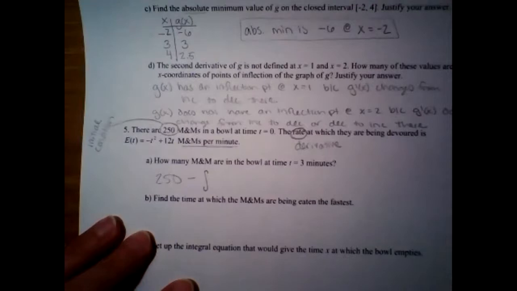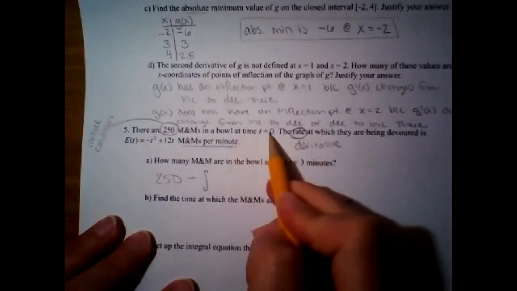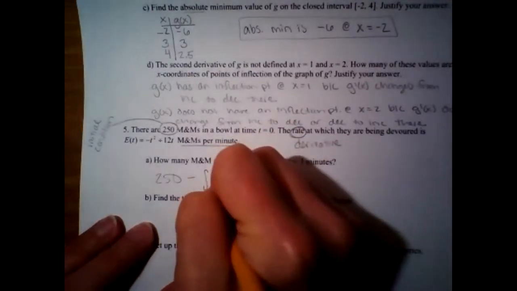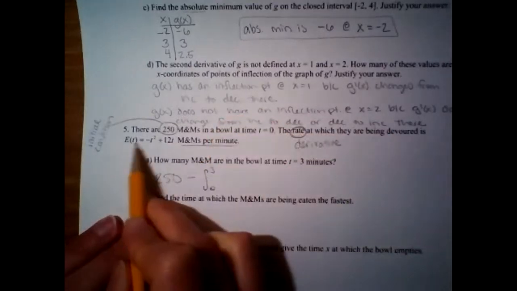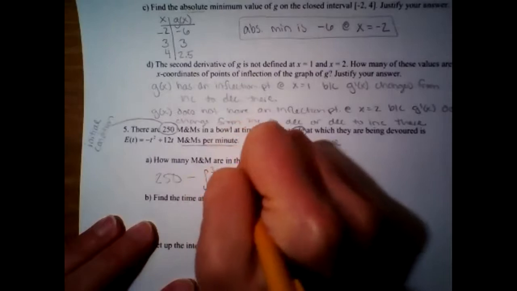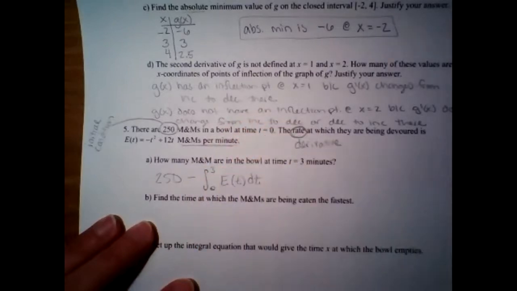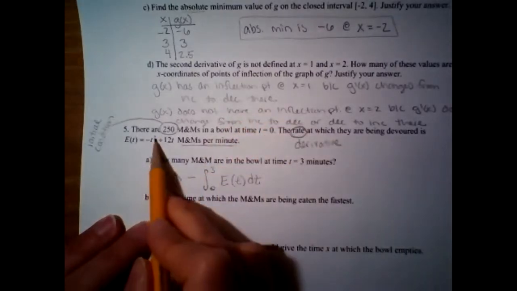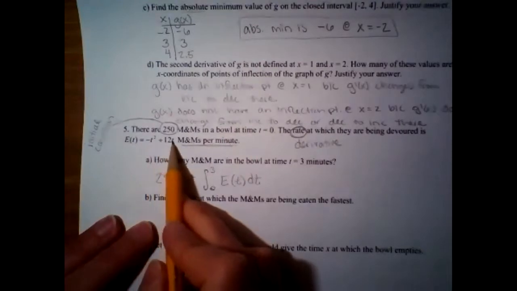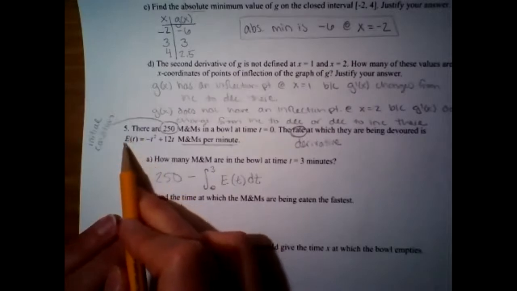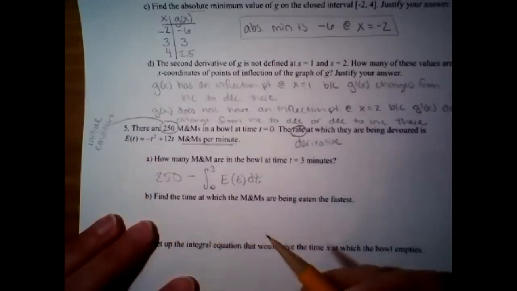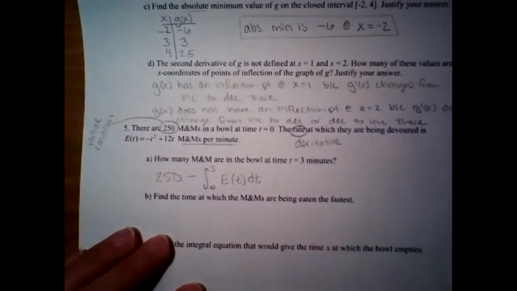Good, nice job, guys. 0 to 3. We're starting at 0 minutes, that's time 0, and we want to go to 3. And this is the function that goes inside of there. When you type it in your calculator, you're going to type negative x squared plus 12x. But on the AP exam, when you set up something like this, you just want to write E of t, number one, because it's faster, and number two, if you do a copy error, it'll be wrong. So just write it that way.